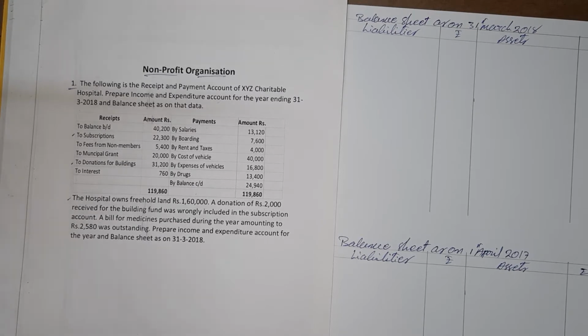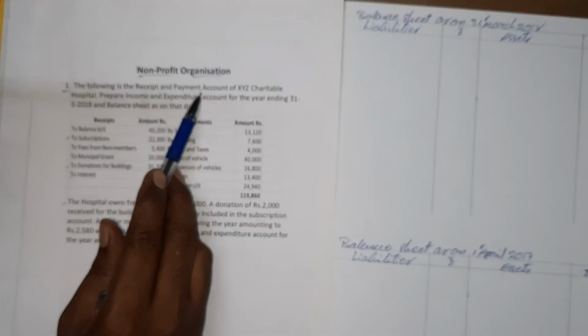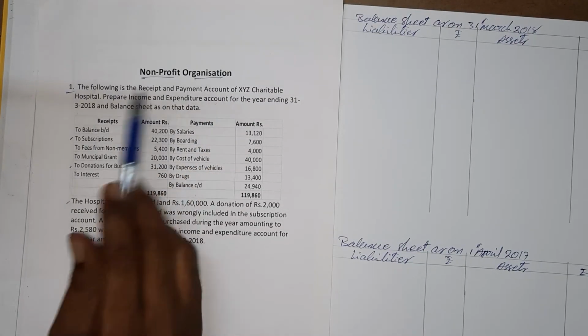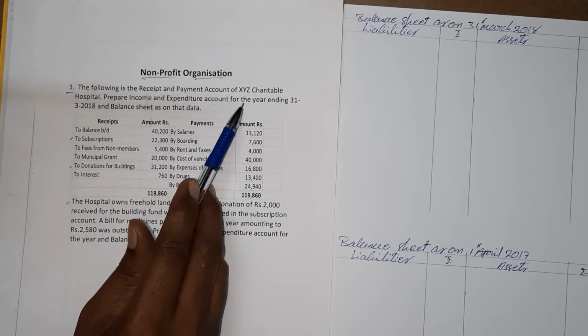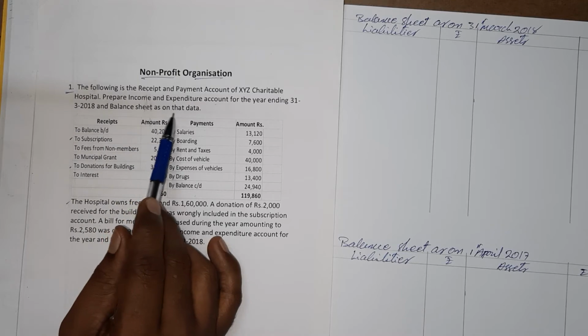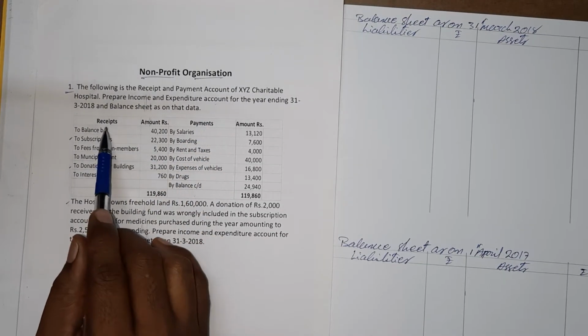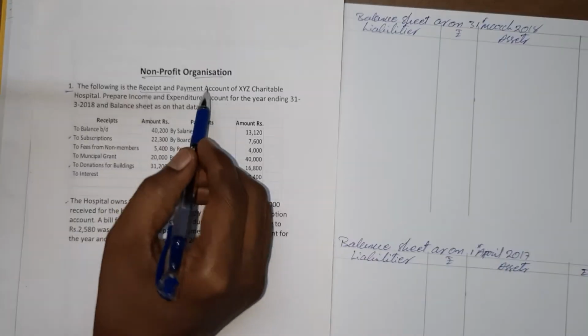Before going to the solution, let us read the question once. The following is the receipts and payment account of XYZ Charitable Hospital. Prepare the income and expenditure account for the year ending 31st March 2018 and a balance sheet as on that date. The receipts and payment account is given.